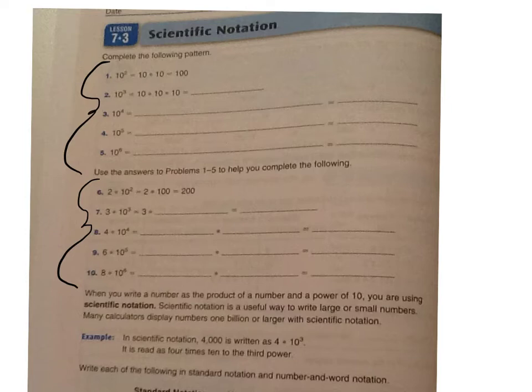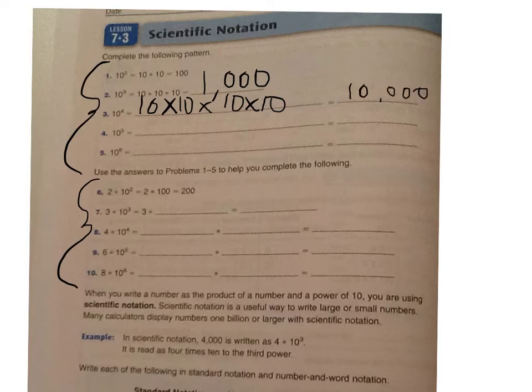Now, number 2, 10 to the third power. It's telling us to do 10 times 10 times 10. The exponent is 3, the third power, which is going to be 1,000. 10 to the fourth is going to be the same as 10 times 10 times 10 times 10, which is going to equal 10,000. 4 and 5 you should be able to do on your own.